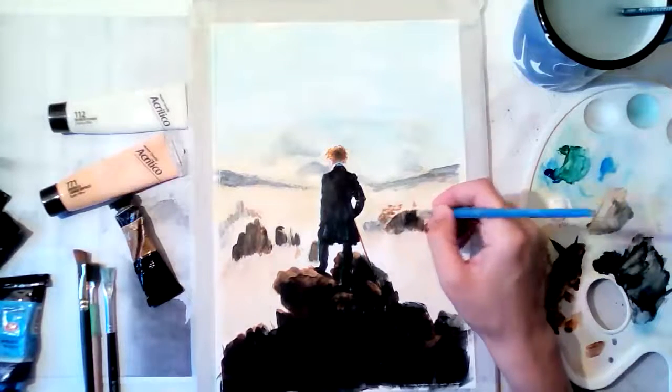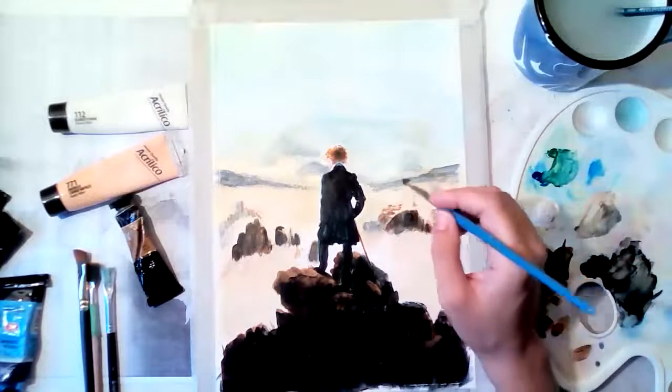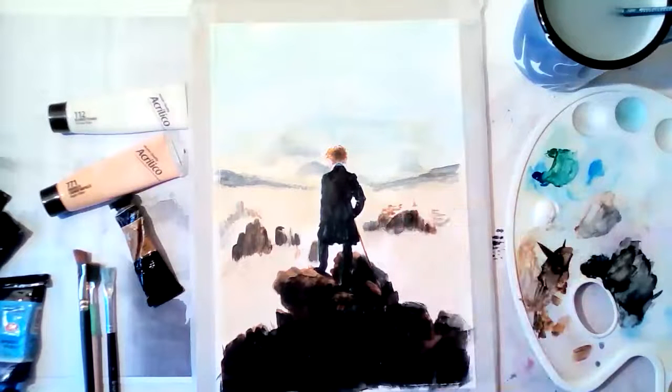So already studying in Copenhagen, Friedrich had developed a bit of his landscape style. Something he was innovative with was that he had lots of free space in his paintings.